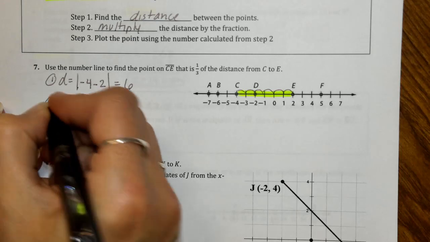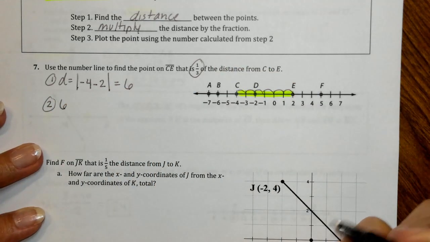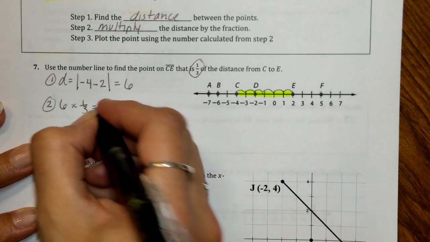Step 2 is we take that distance, 6, and we multiply it by the fraction they want us to go. So here we're going 1/3 of the way, and this equals 2.